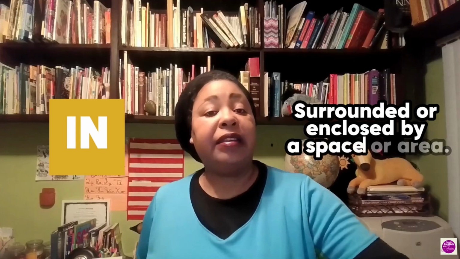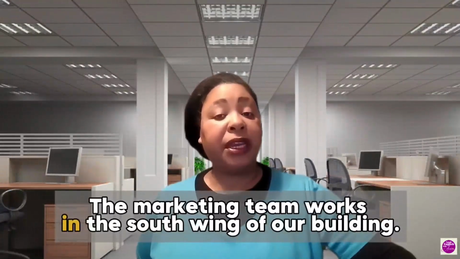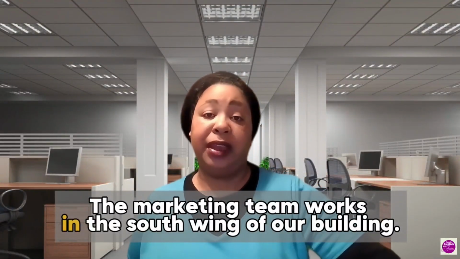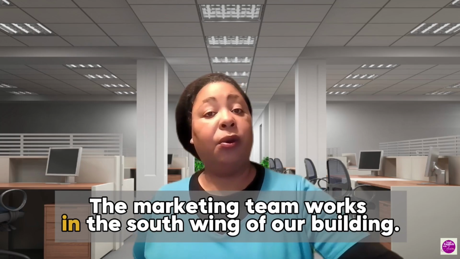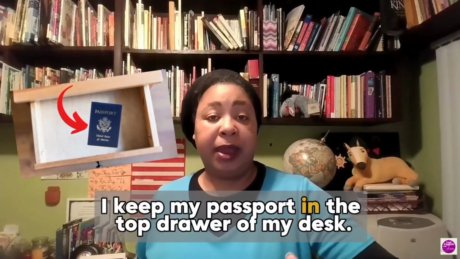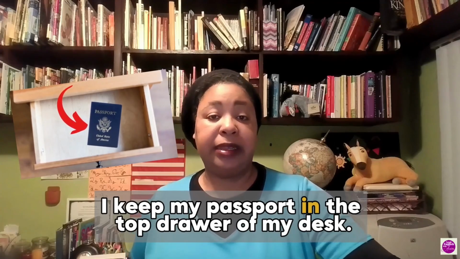Well, in, you use that when something is surrounded or enclosed by a space or area. So here's an example. The marketing team works in the south wing of our building. Or I keep my passport in the top drawer of my desk. So when you use that, you want to think of something that is surrounded, like a fish in water. So if something is enclosed or surrounded, you want to use the preposition in.